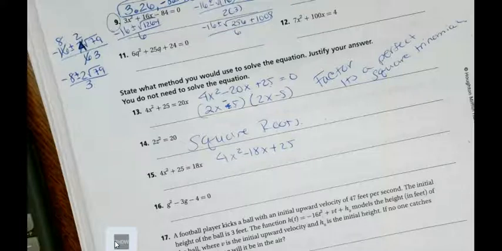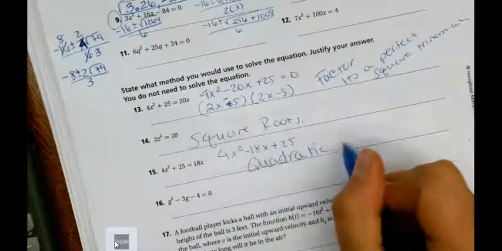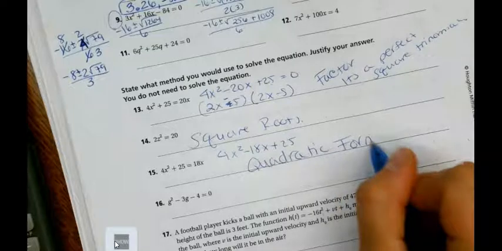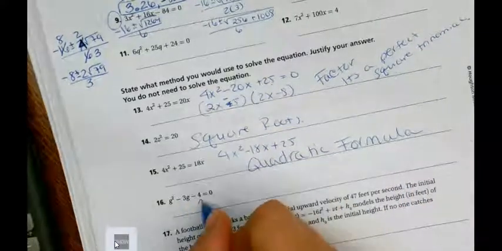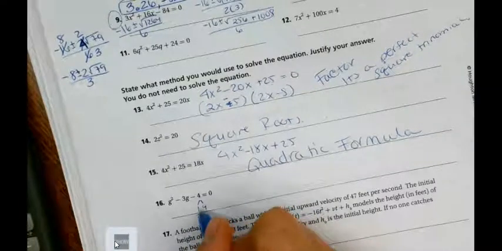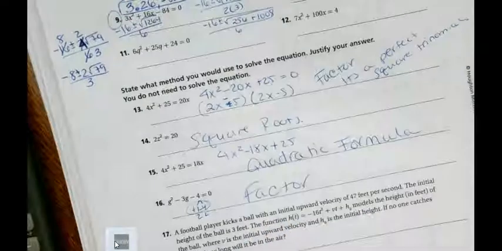I would try to factor and then use the quadratic formula, although it would be factoring with large numbers, but you can do it either way. You could try to factor it. It ends up being that this doesn't factor, so the best and only way would be quadratic formula. If it doesn't factor, you always have to use quadratic formula. Here, I'd probably factor it, like 1 and 4, 2 and 2, negative 4, positive 1, it totally factors.